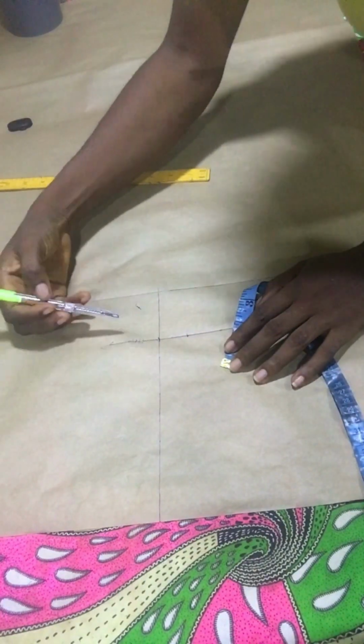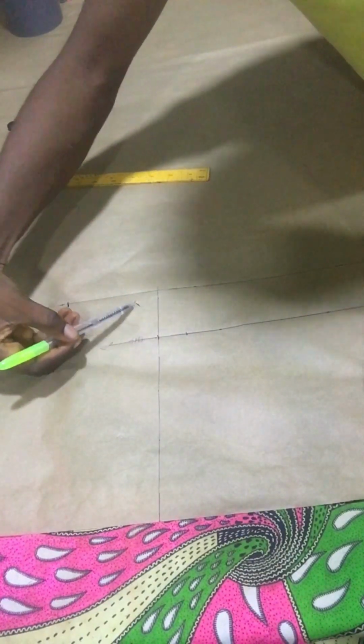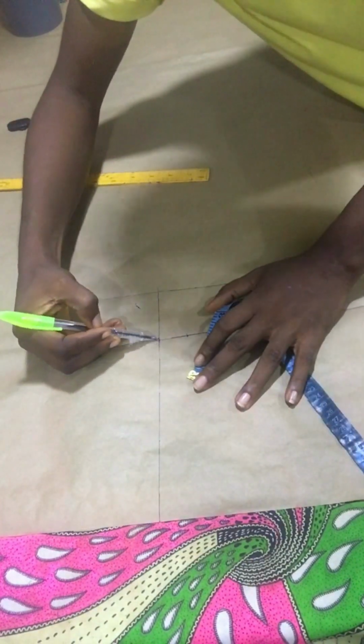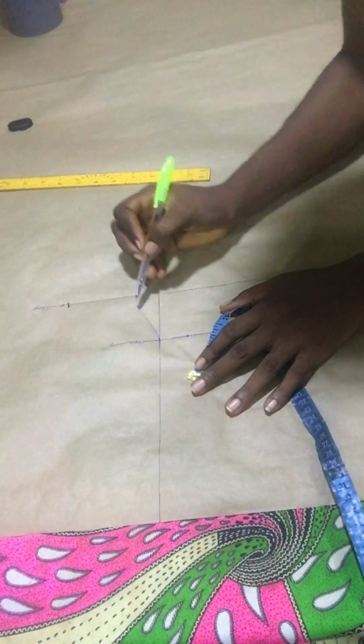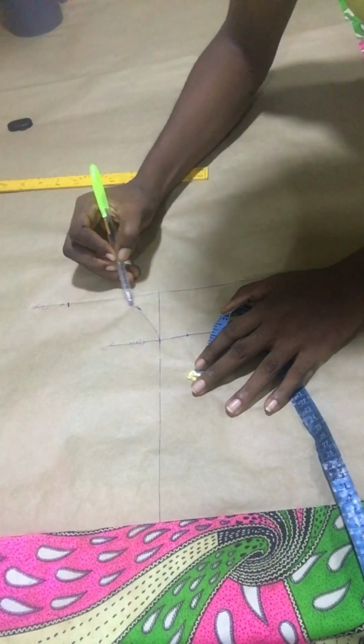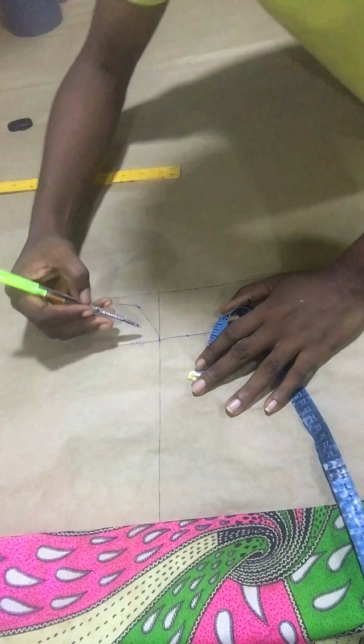Then using that 1 inch you went out from the angle with, you're going to connect this line here to your thigh measurement. You can either use your curve as well, or use a free hand. Just connect it to the thigh measurement.